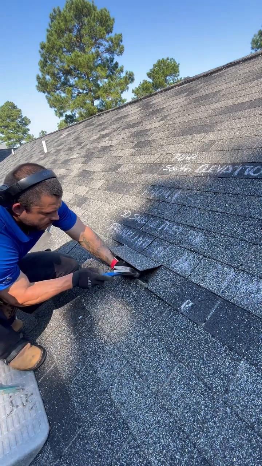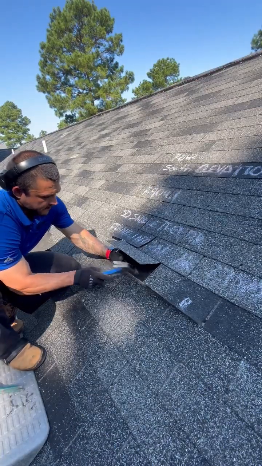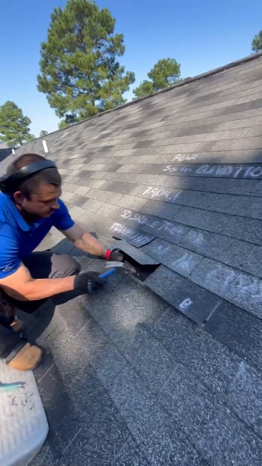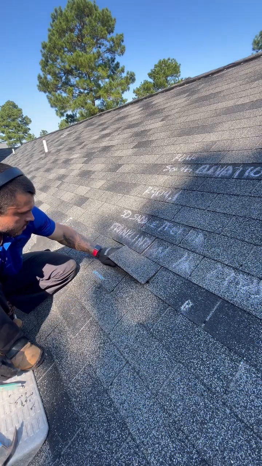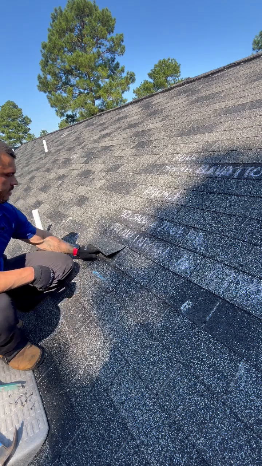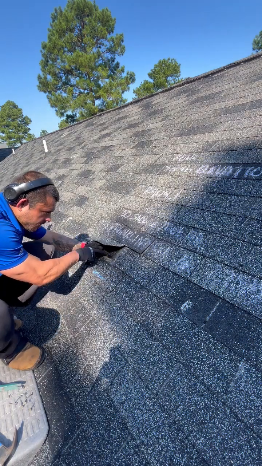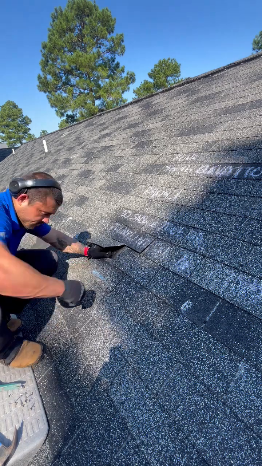However, we do have to go above 45 degrees. Again, for reference, there's an old nail hole, so I'm going to put this one right next door to it.